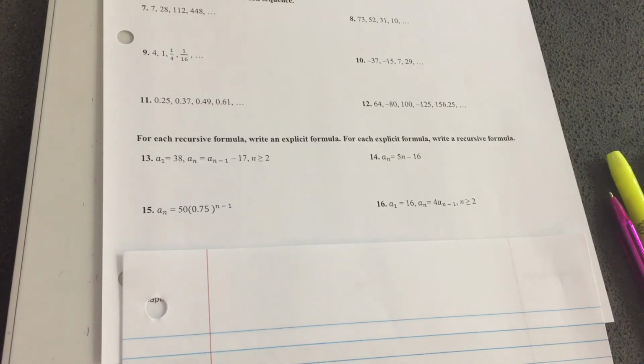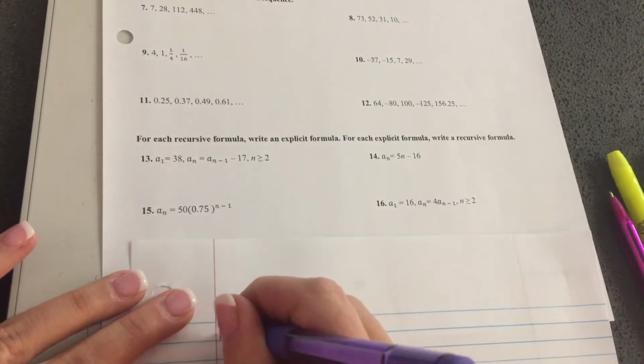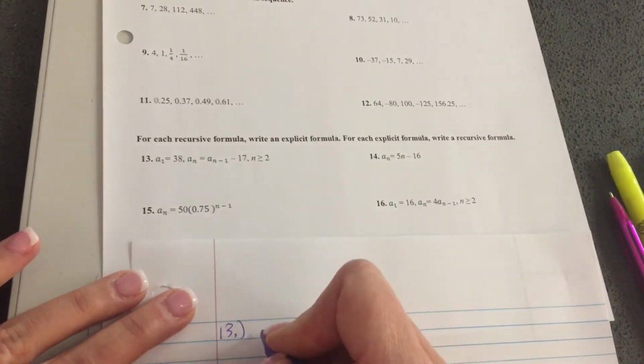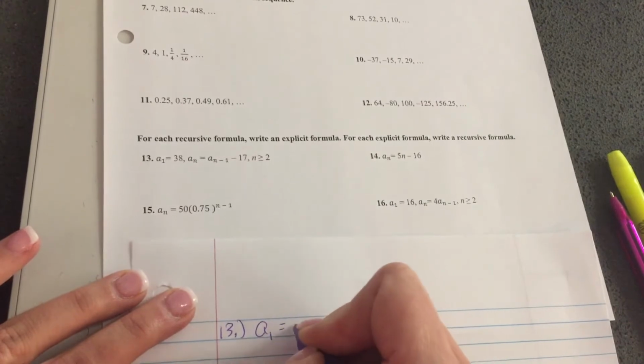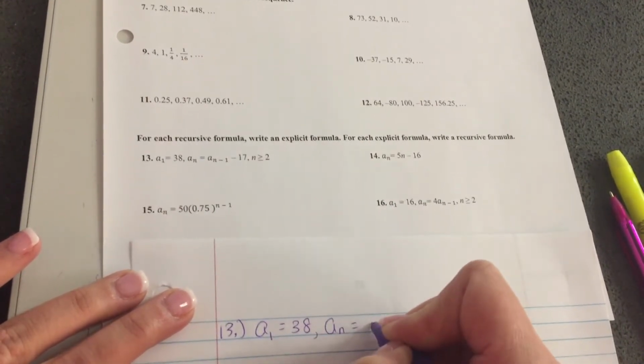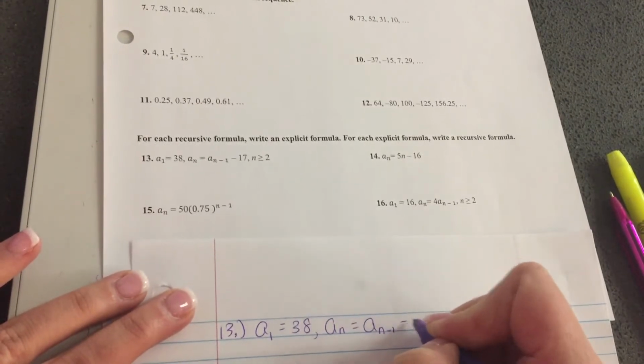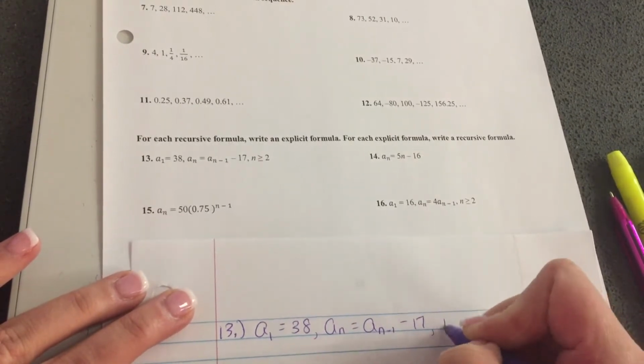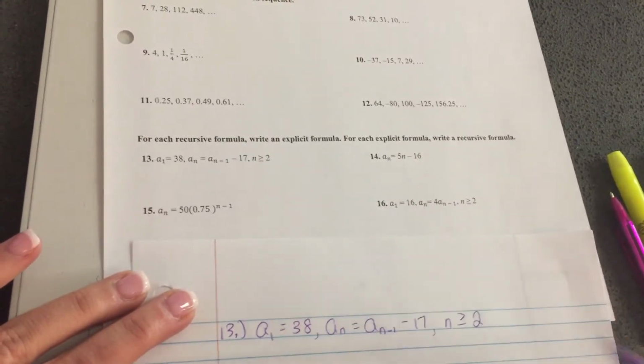There are a few tricks because I really don't have a step-by-step guide. That's why I wanted to go through this with you so that you already have the answers, okay? So let's do number 13. 13 says a1 equals 38, an equals an minus 1 minus 17, n is greater than or equal to 2.